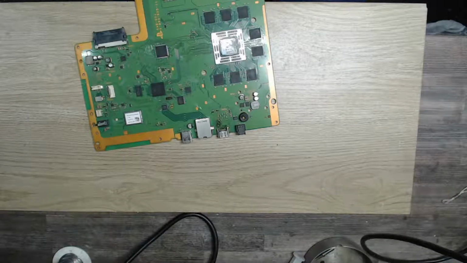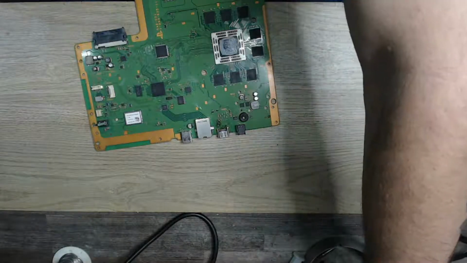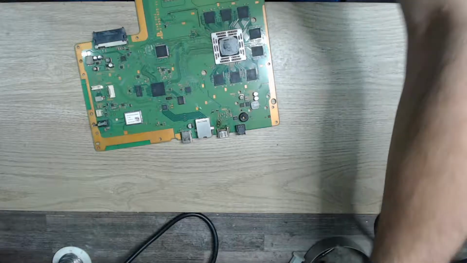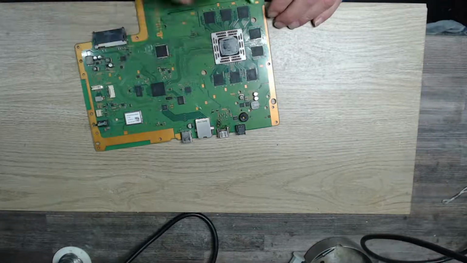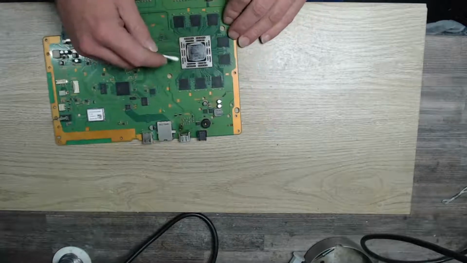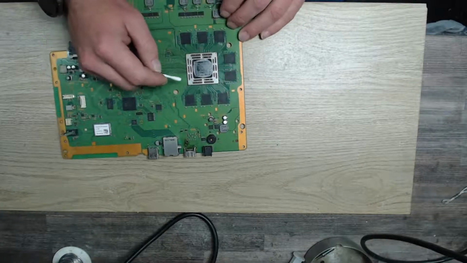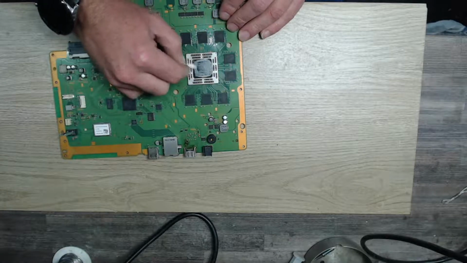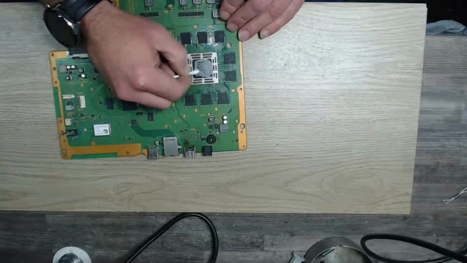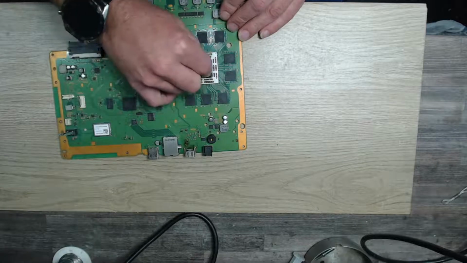So we'll just have to replace them, but that's not really good, because if there are no thermal pads on these RAM chips, they can overheat. You can pop your RAM chips, and then we can replace the RAM chips. It just gets a bit pricey, a bit expensive then.